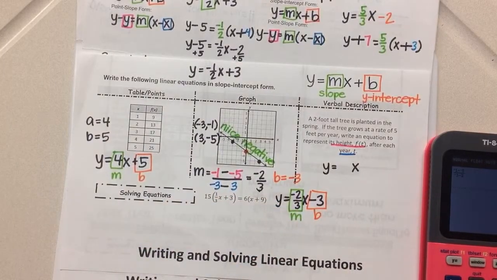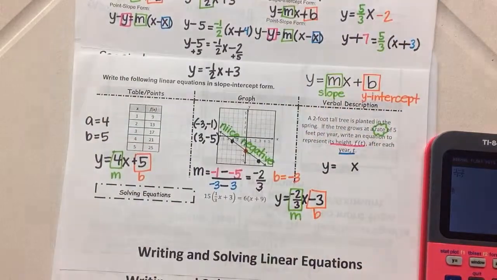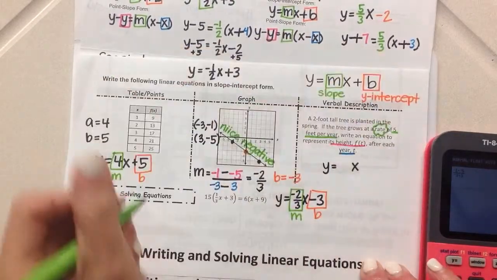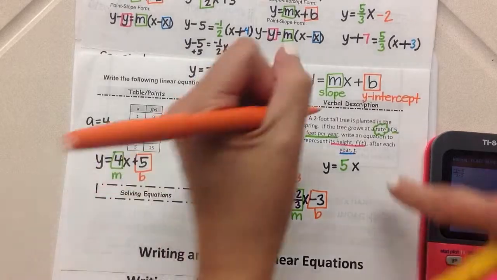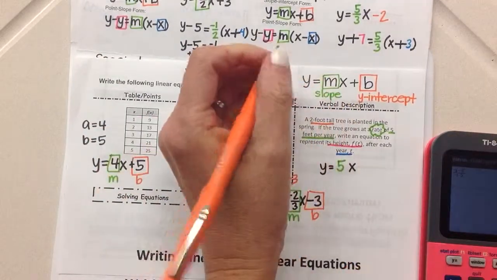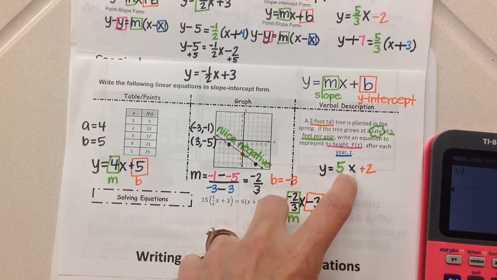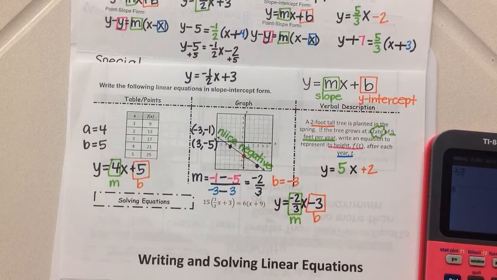Okay, so there's a clue word in here, rate. Rate is another word for slope. You may see rate of change, you may see speed, and it tells me that my rate is 5 feet per year. So my slope is 5. And then I need to know, where is this tree starting with its height? What's its initial height value? And its initial height is 2 feet tall. So it's going to be plus 2. So there's your equation. Y is equal to 5 times the value of x plus 2. So you're going to multiply your x, your number of years, by 5 feet, and then you're going to add 2 feet because that's what it started with, and that's how you're going to get the height of the tree.